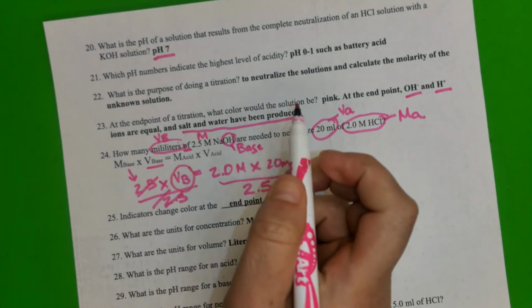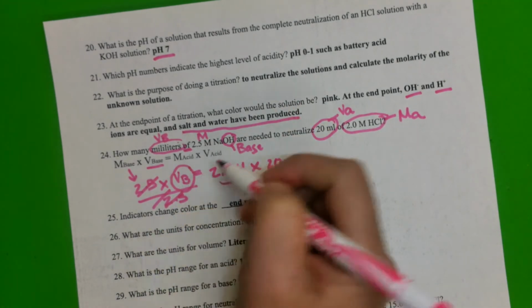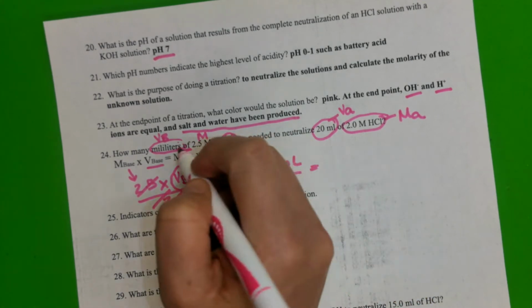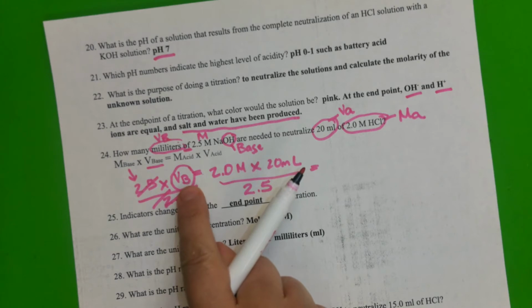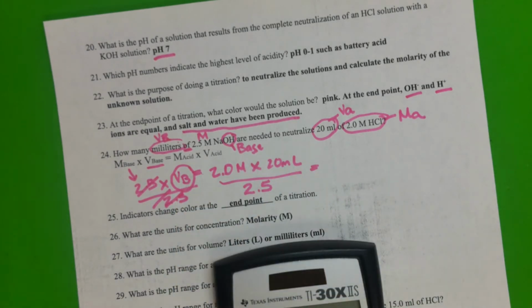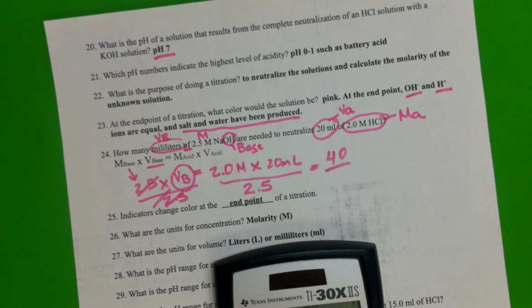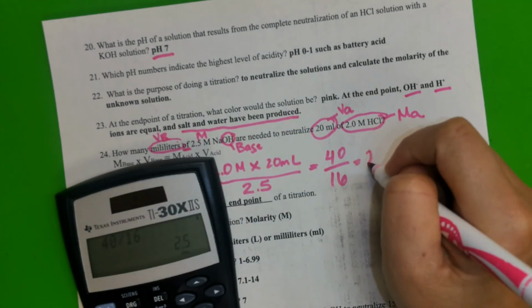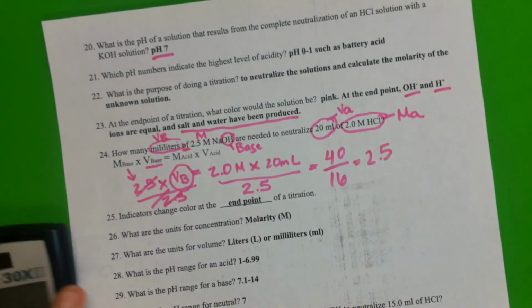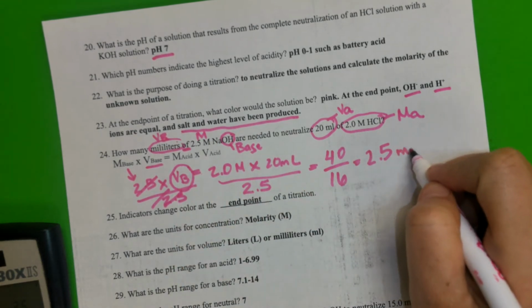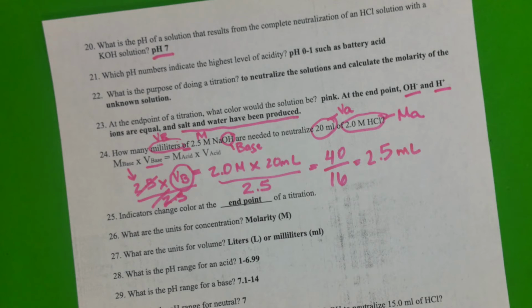The V, the volume of the base, equals whatever you solve here. That's the one we're trying to solve, so it's very important that you isolate this one. So we calculate: you multiply the top, 2.0 times 20 equals 40, divided by 2.5 equals 16. So it will be 16, and that's the volume. We're looking at milliliters. We're not going to change this one to liters.